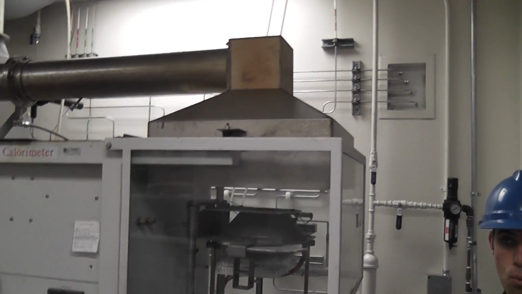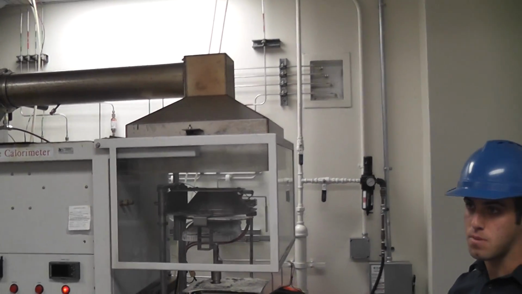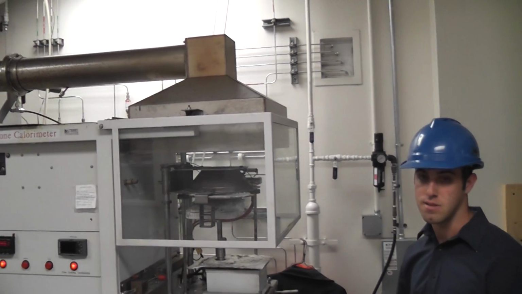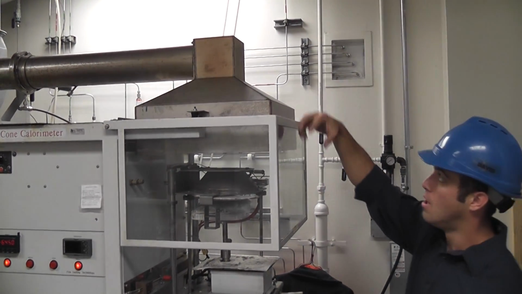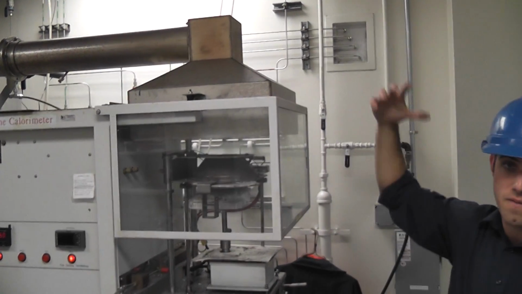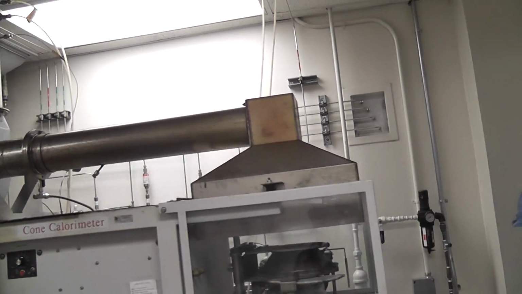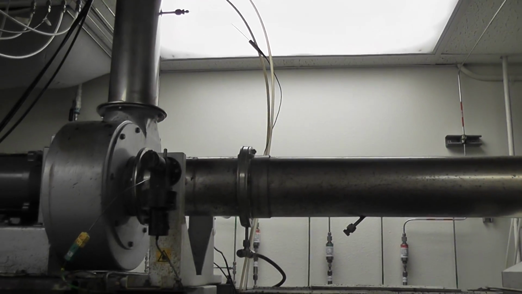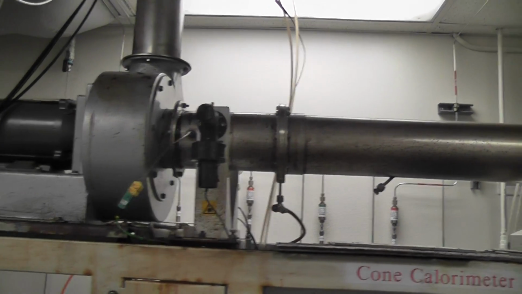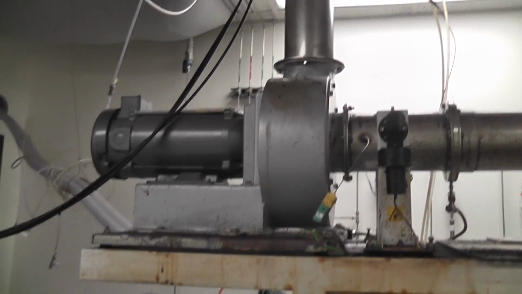One of the metrics that you're measuring is the time to ignition of a material. The gaseous products of combustion are pulled in through this hood right here, where we have instrumentation in line. We have a gas analyzer analyzing the oxygen content, the CO2, and the carbon monoxide content of the gas. And with those numbers, you can determine the heat release rate of the material.